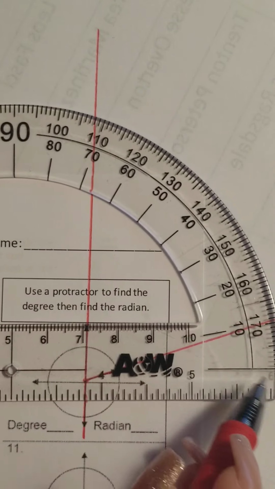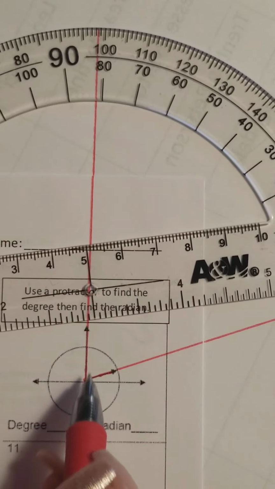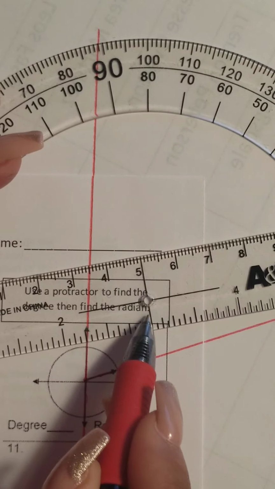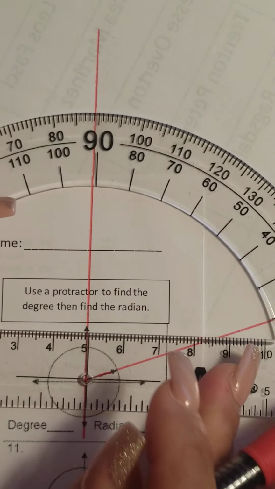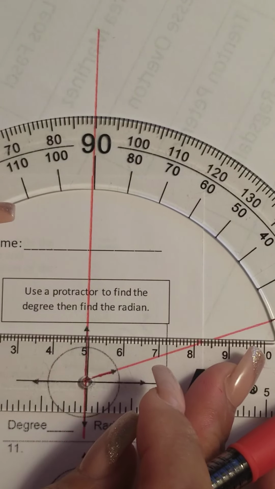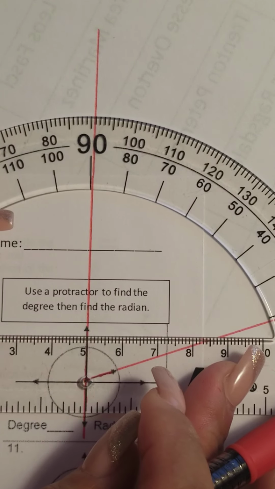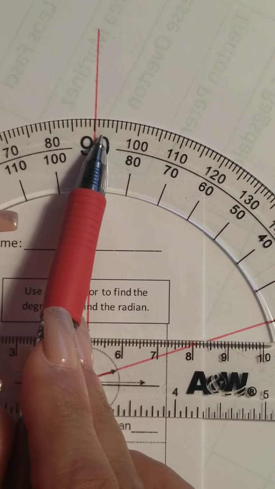This line right here, all the way to here, is going to line up with my x-axis, and my y-axis is going to line up right here where this number 5 is, all the way up to the 90. So let's line it up first before I go any further, just so I can make sure I have everything. I need to line this up.